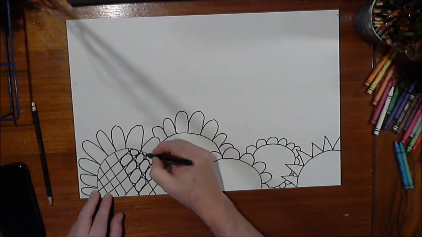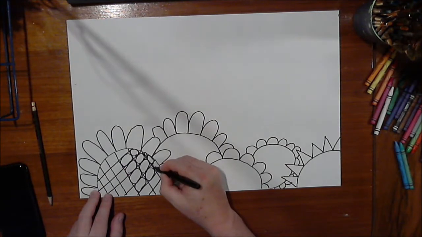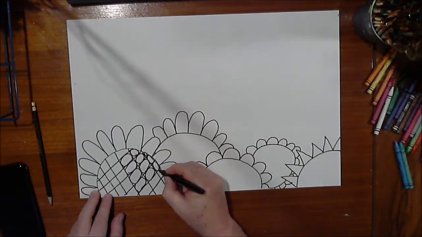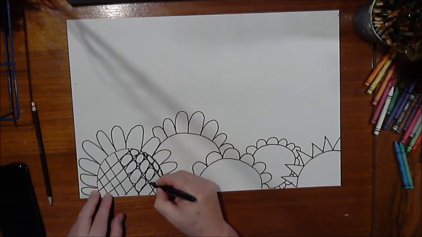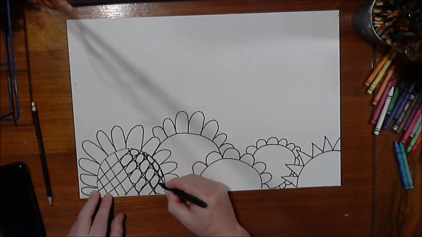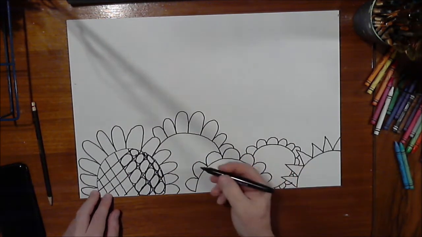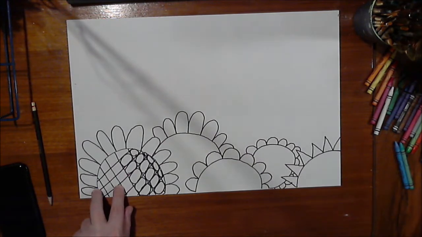So you can make your patterns in your flowers however you want. If you did the square one flower, you remember how we just filled the whole thing with circles? And I will continue to finish that flower.